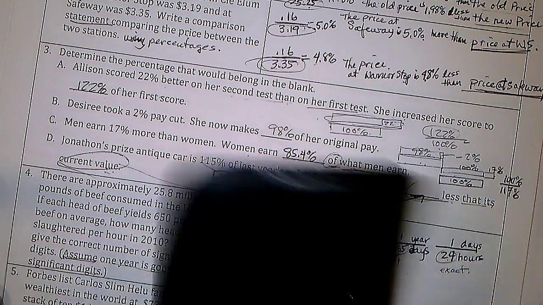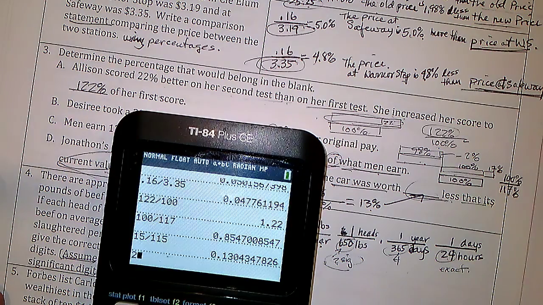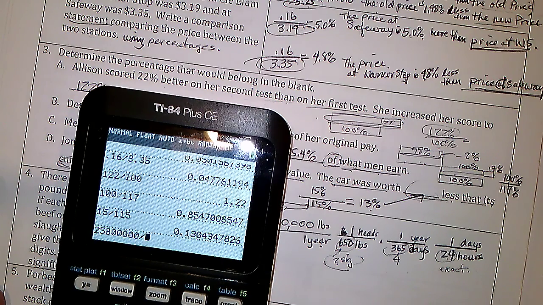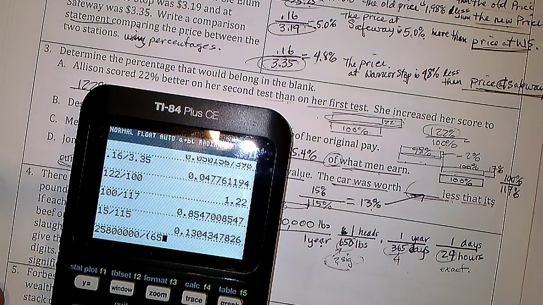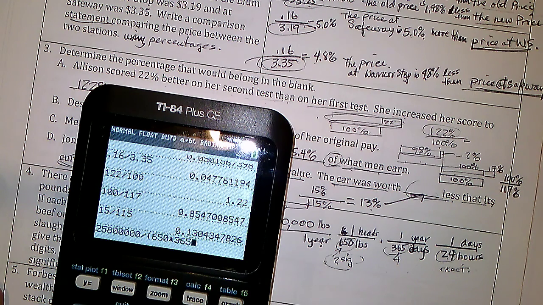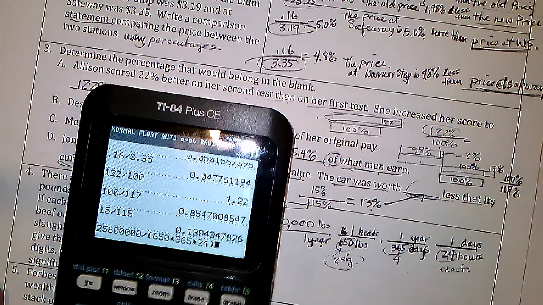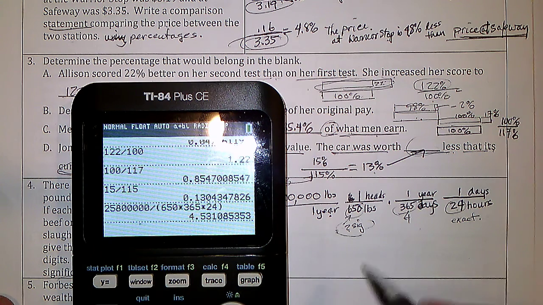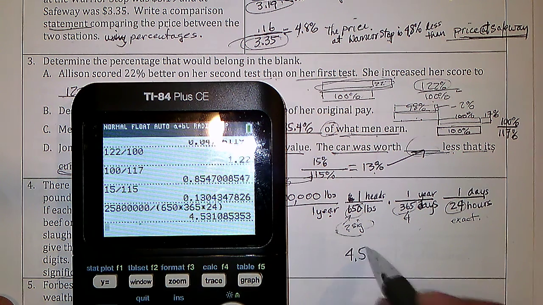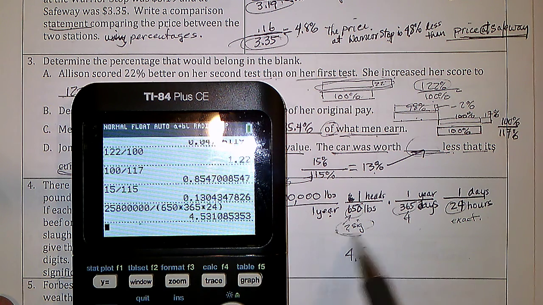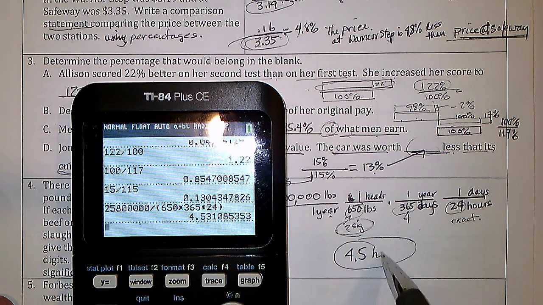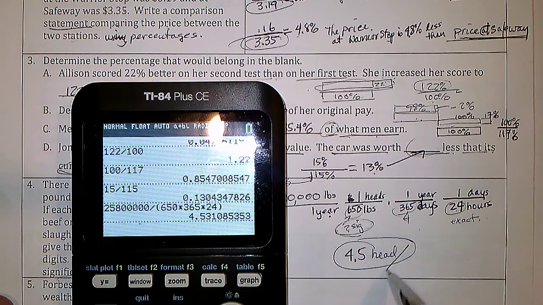So once we work this out, 25,800,000 divided by parenthesis 650 times 365 times 24. Those are all in the denominator, so I put them in parentheses. I press enter, and I get 4.531 whatever, but I can only use 2 significant digits. So I get 4.5 head of cattle per hour.